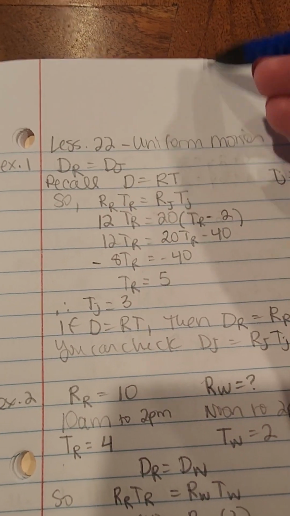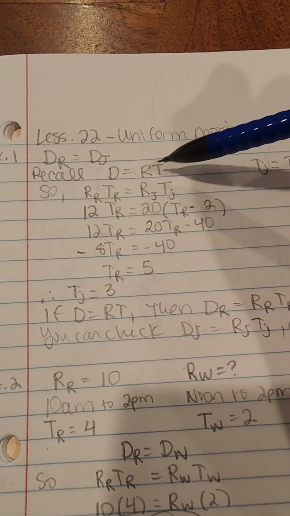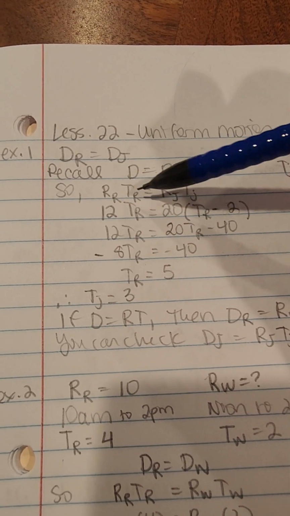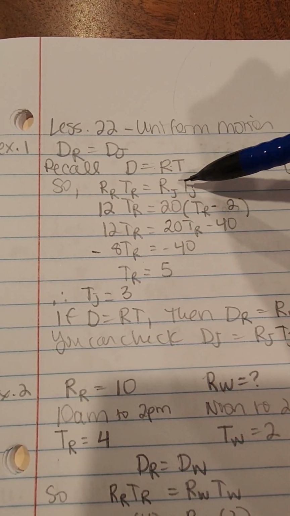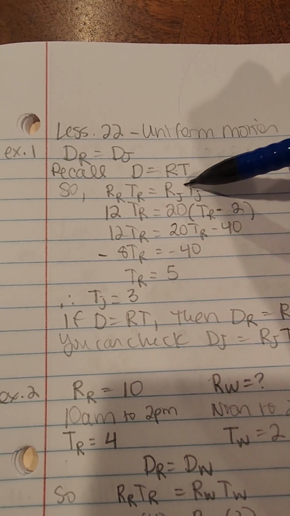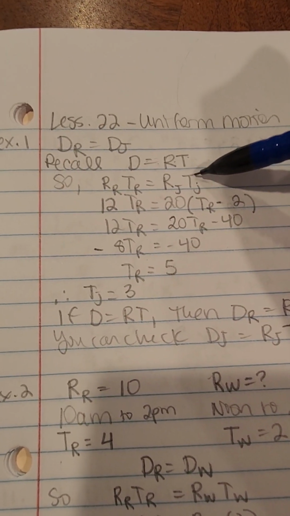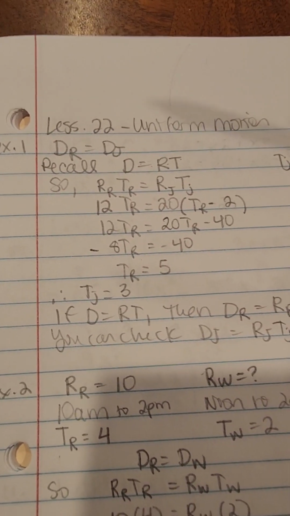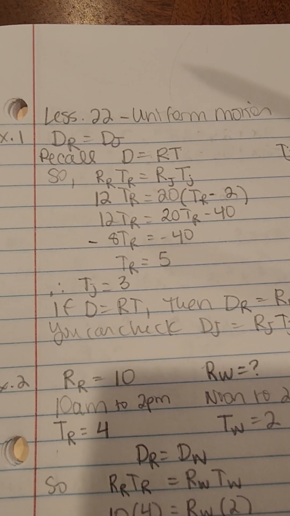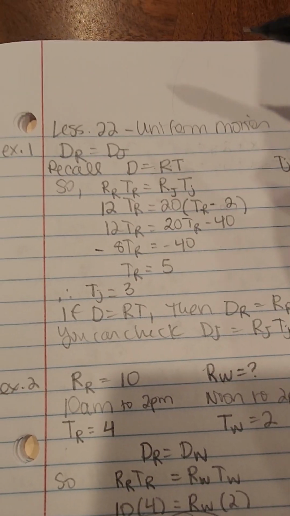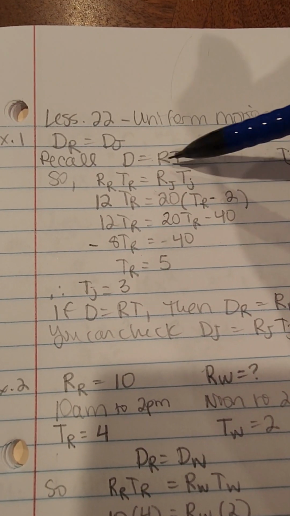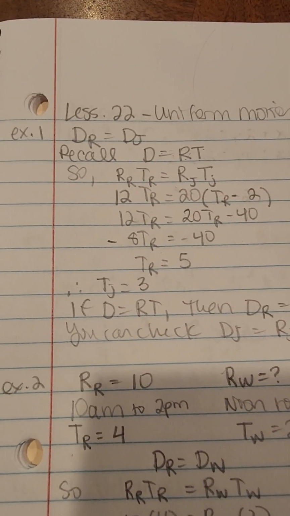They're not bad. So in this case, the rate of Roger times the time of Roger equals the rate of Judy times the time of Judy. Okay, the distance, this is because the distance was the same. They told us that. They made the same trip. So if their distances are the same, then their RTs are the same as well.